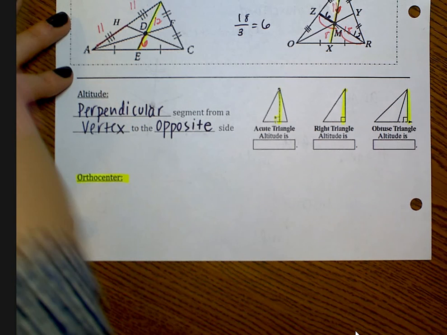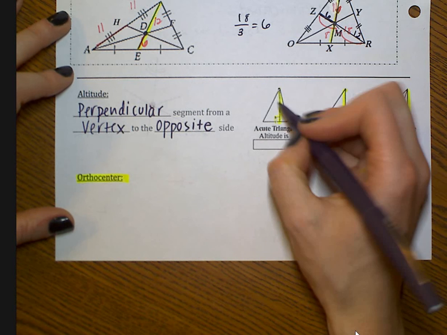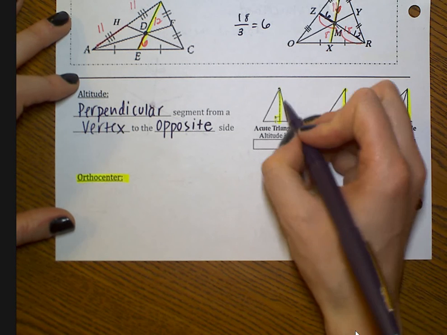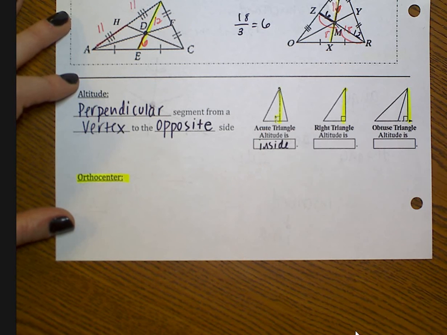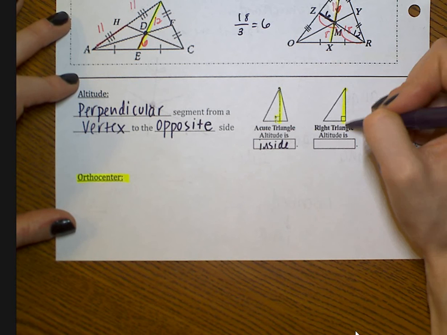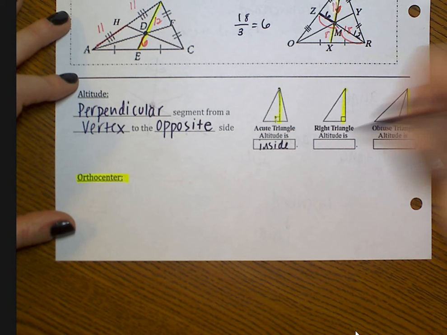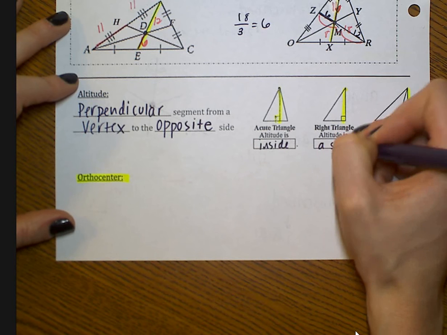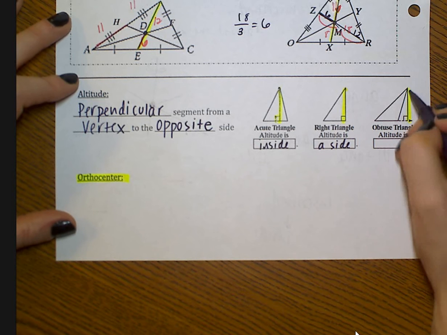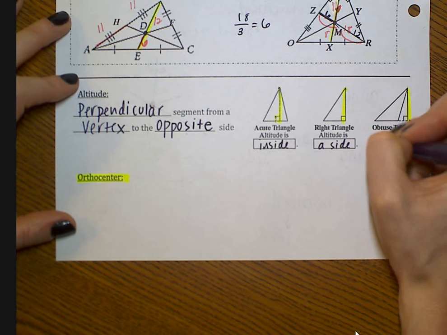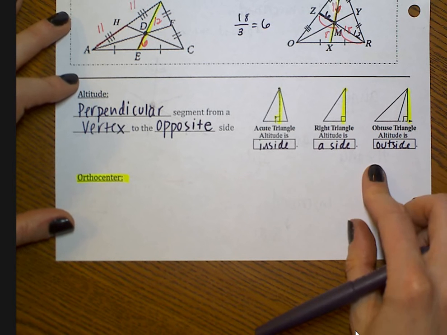Depending on what kind of triangle it is, that positions where the altitude goes. If the triangle is acute, all the angles are less than 90, the altitude ends up being inside the triangle. If it's a right triangle, your altitude is going to be weird, but it's right on the triangle. It's one of the sides. So in this case, the altitude is a side. In my obtuse triangle here, the altitude actually went outside of it. Okay, so that's kind of weird. Recognizing that will take a little bit of practice.